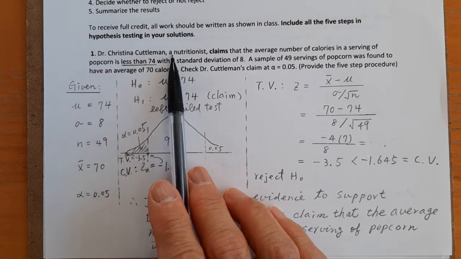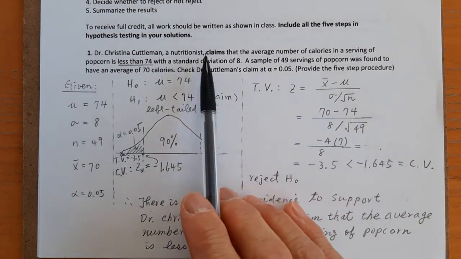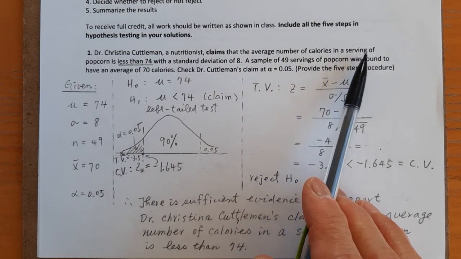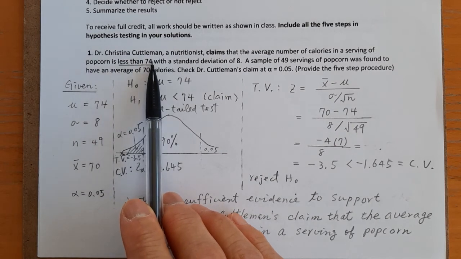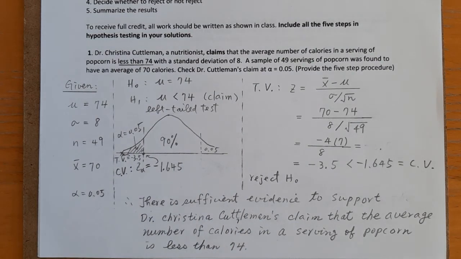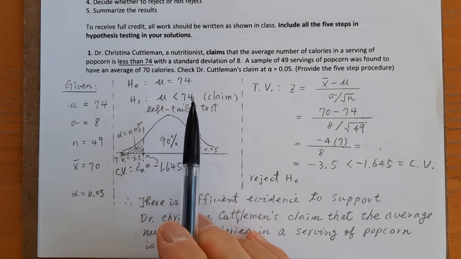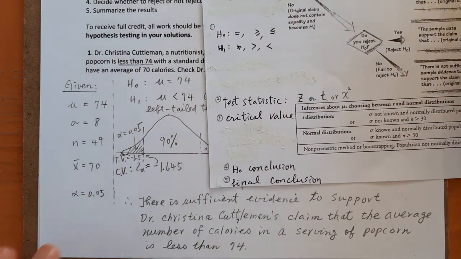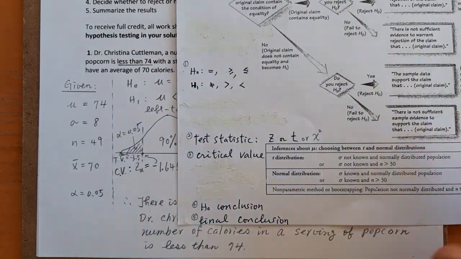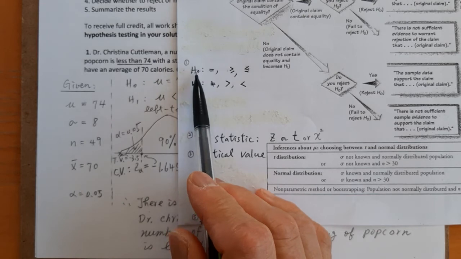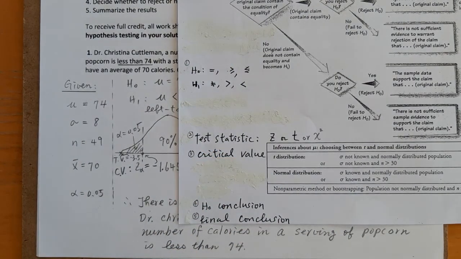Carterman, a nutritionist, claimed that the average number of calories in a serving of popcorn is less than 74. So this is a claim: less than 74. When you do hypothesis testing, you have to set up H0 if it is equal, greater than or equal, or less than or equal for the null hypothesis H0.